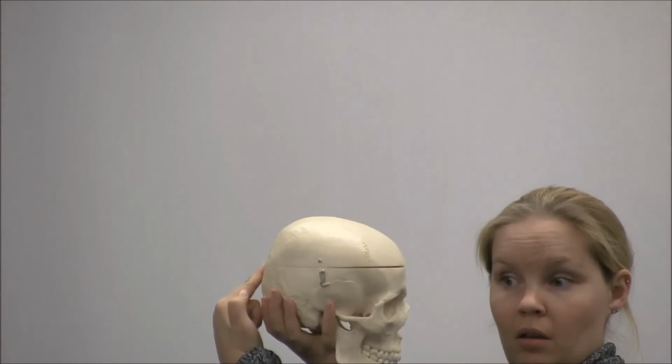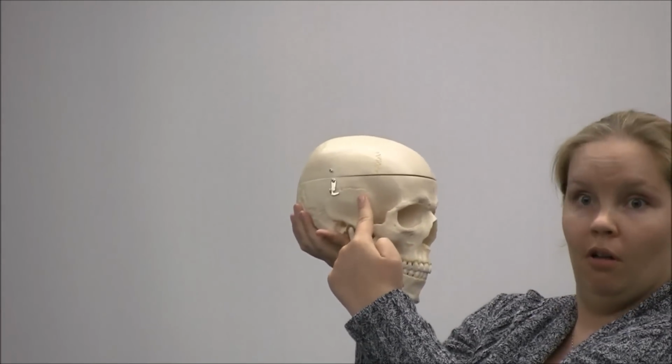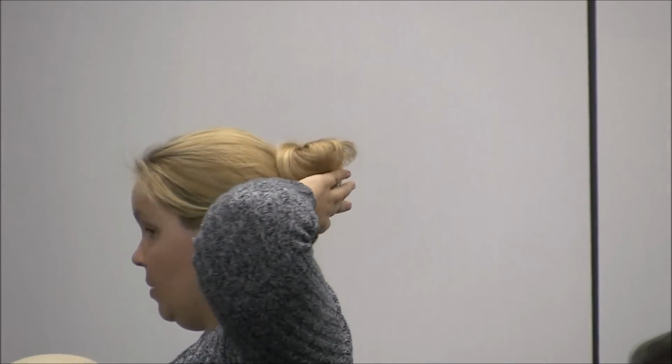Occipital. And what is this guy right here? Temporal. So this would be frontal, this would be parietal, this would be occipital, and this would be temporal.